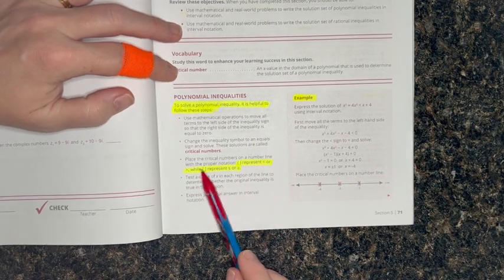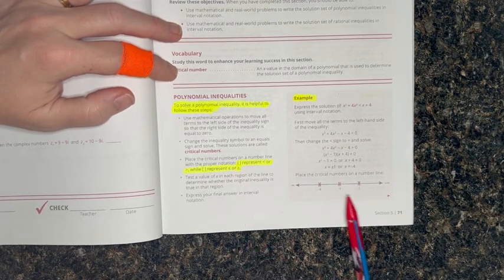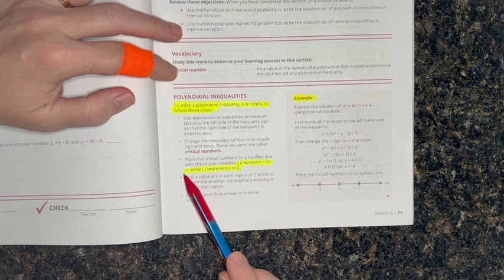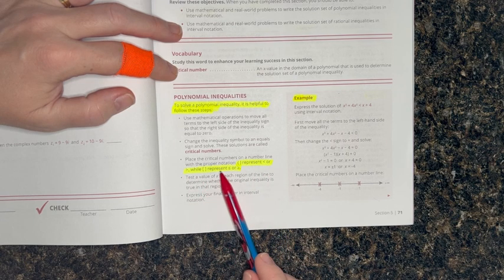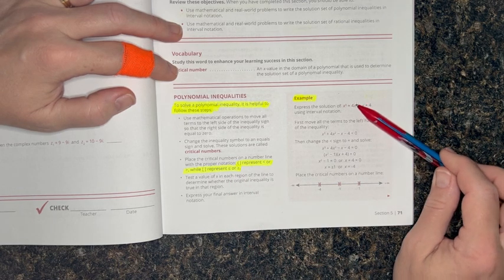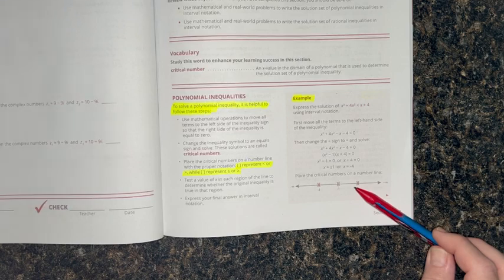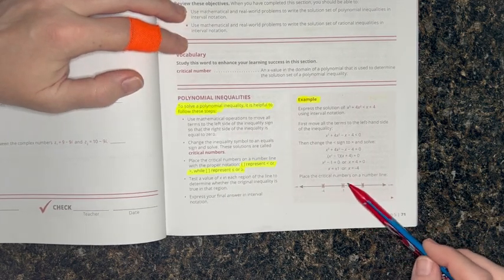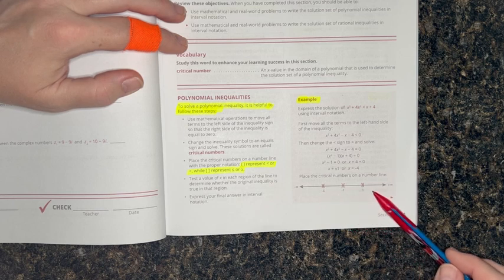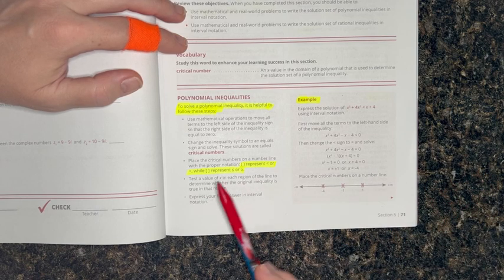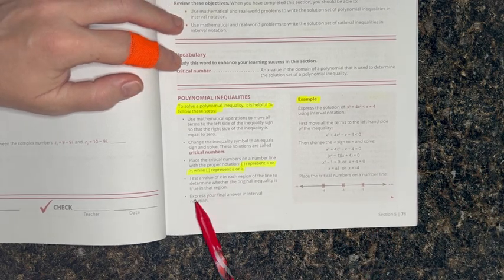Place the critical numbers on a number line with the proper notation. So here's their number line, here's their critical numbers. Parentheses represent less than or greater than, and brackets represent less than or equal to or greater than or equal to. Since our original problem was less than, we're going to be using all brackets. But as you can see, the brackets actually face away from the critical numbers because the critical numbers are not included. All right?